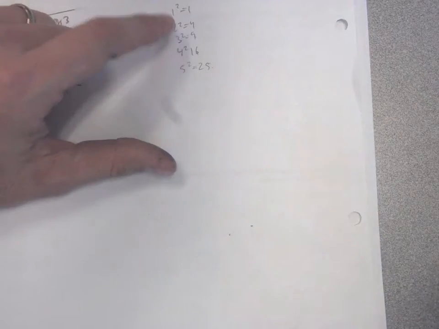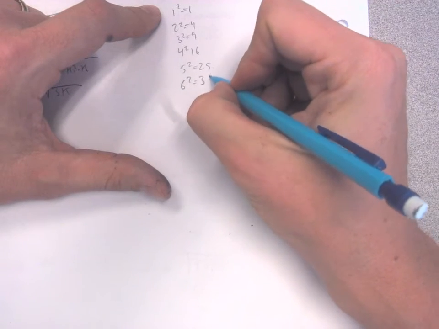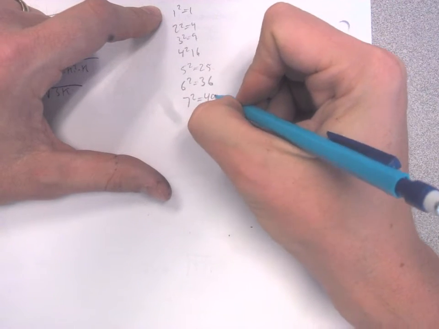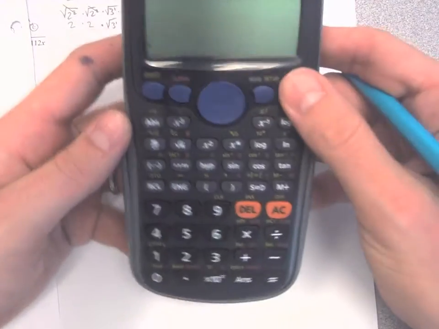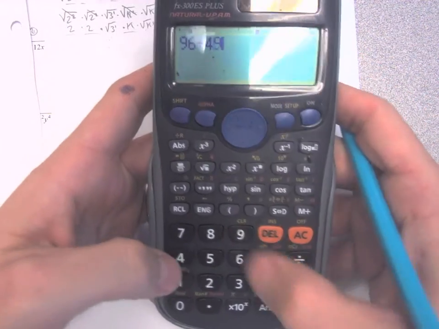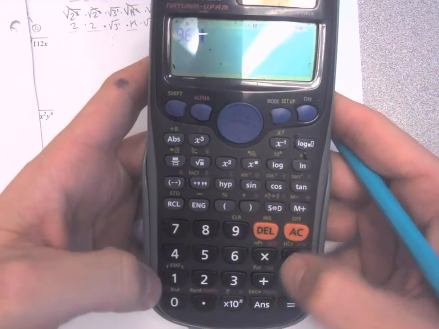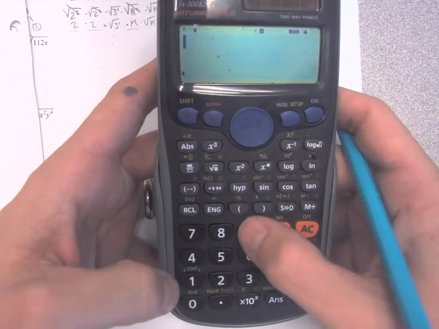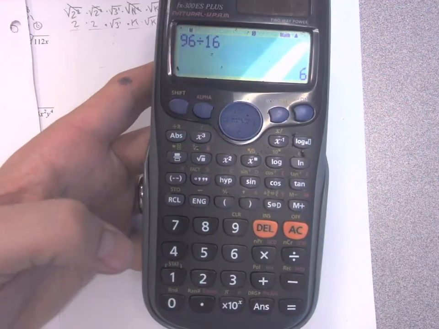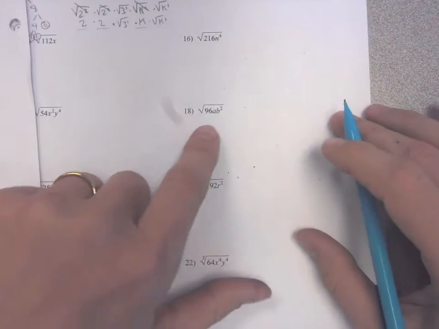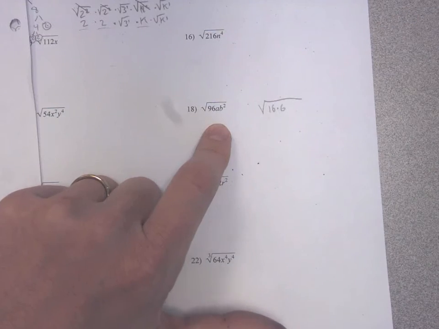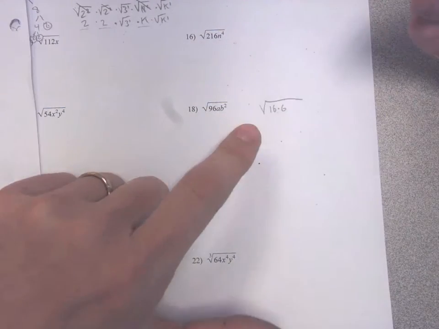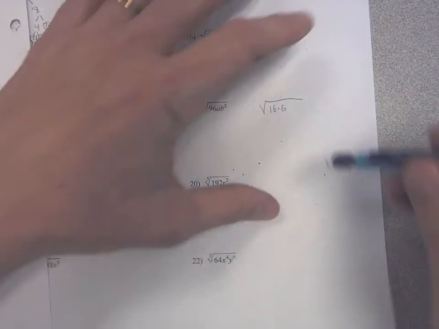And my perfect squares again are 1, 4, 9, 16, 25. My next one would be 36, or 49. So if I can find one of those numbers that goes into that number, then I can simplify it a little easier. 96 divided by 49, for example. Okay, that doesn't work. 96 divided by 36. Okay, that doesn't work. 96 divided by 16. Okay, that's the one that worked, right? So if I wanted to factor this guy, I could say, oh, okay, that's just the square root of 16 times 6. And since 16 is something I can take the square root of, I can just bring out a 4 from this point. Okay, that's one way to do it.